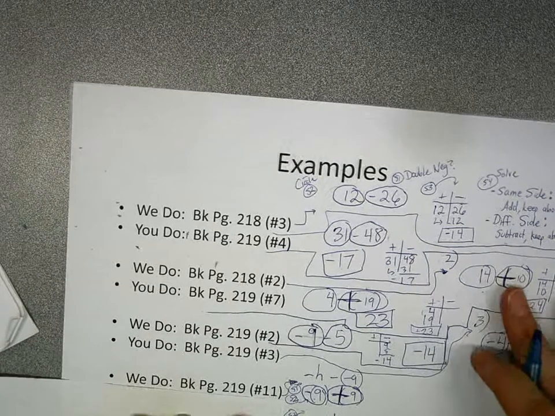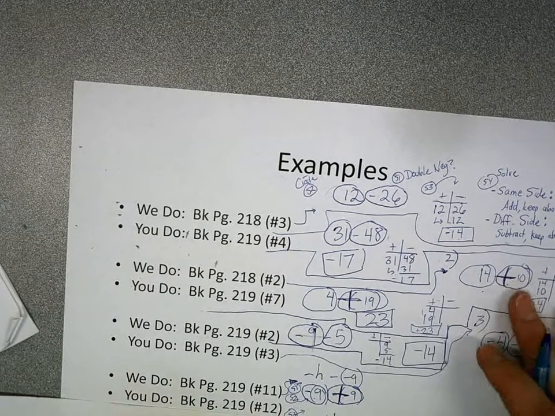Okay, I'm going to have you try part of your homework. 219, the very next problem, number 12.